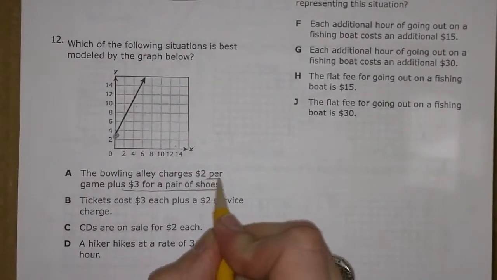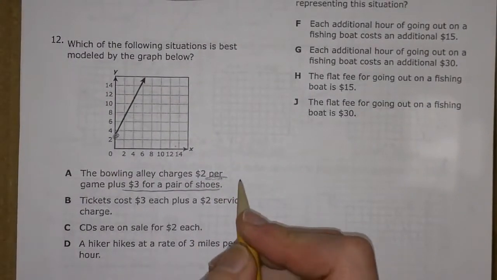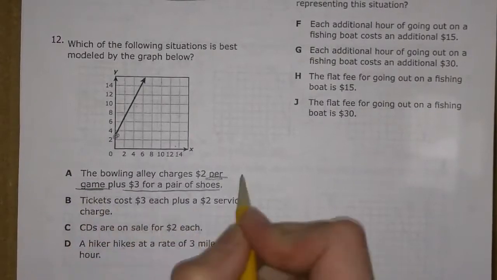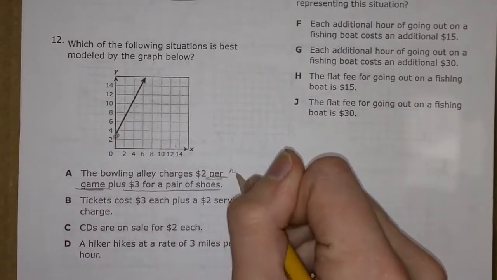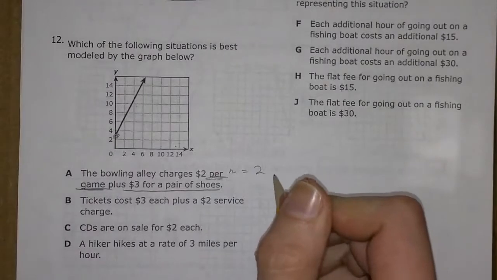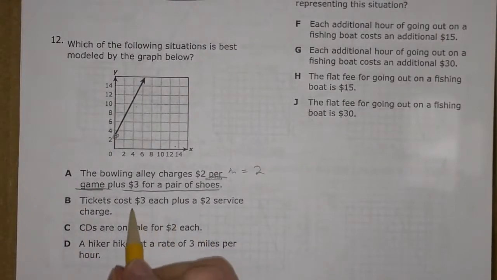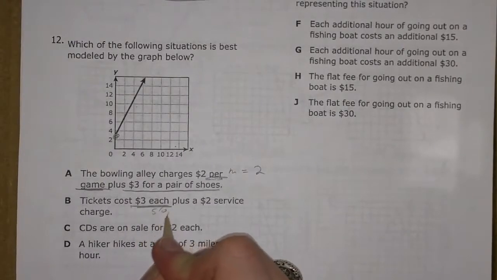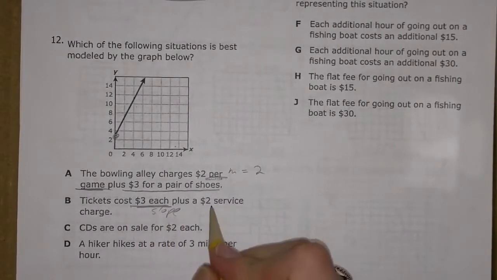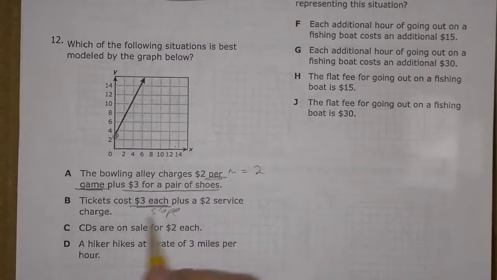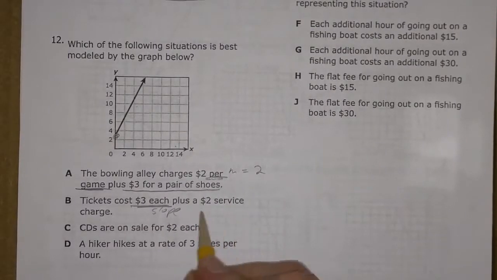The word per tells you that's where your slope is going to be. $2 per game, so the slope on this one is 2. Down here, tickets cost $3 each. That tells us the slope is 3, plus a $2 service charge. You pay the service charge once, so this is the starting place.